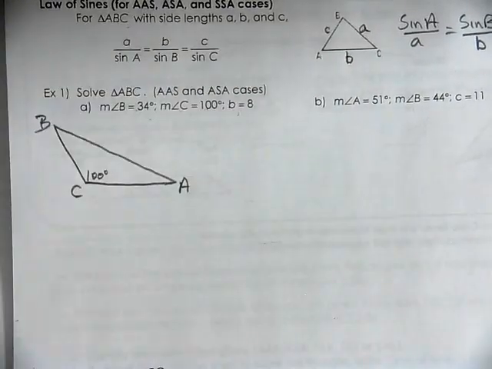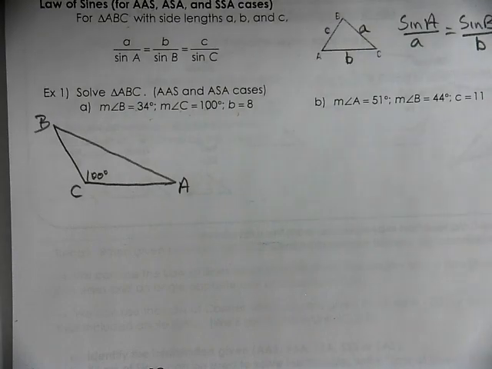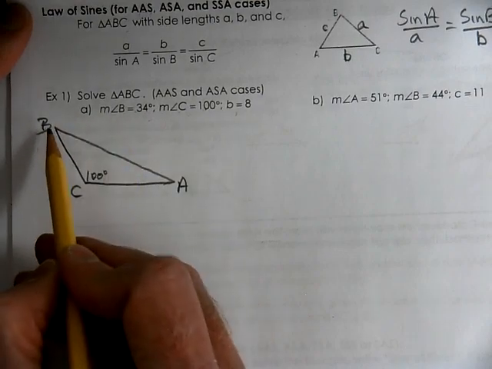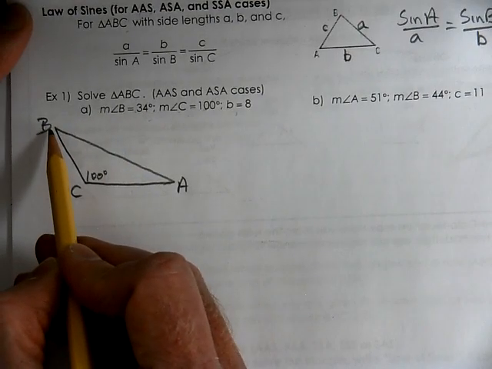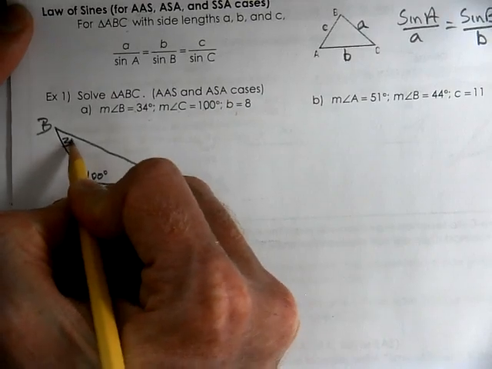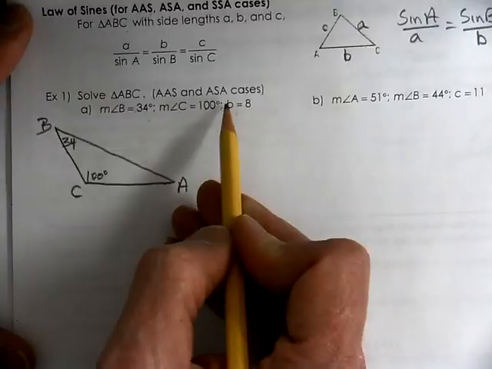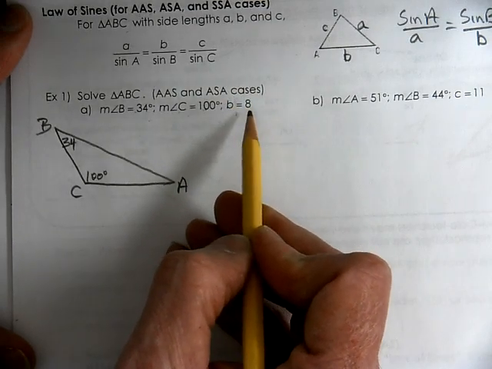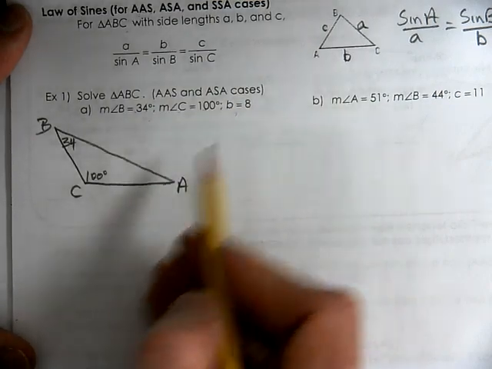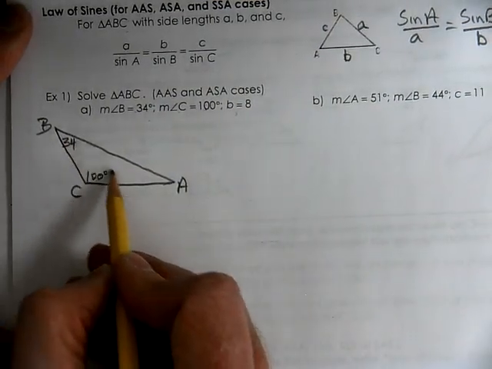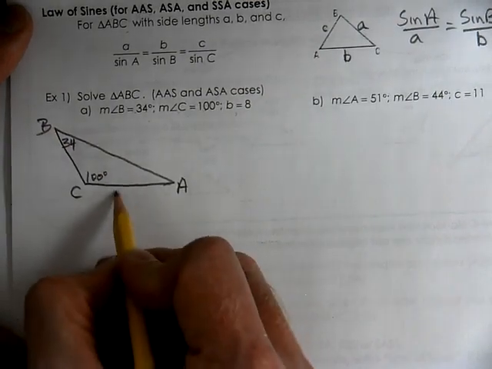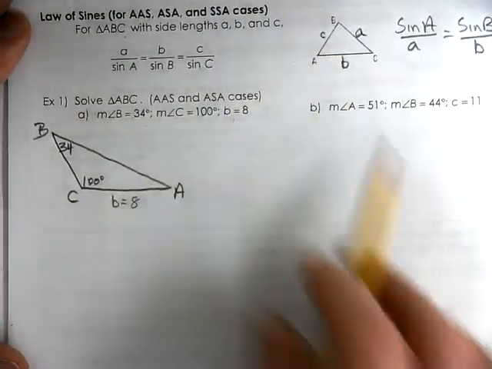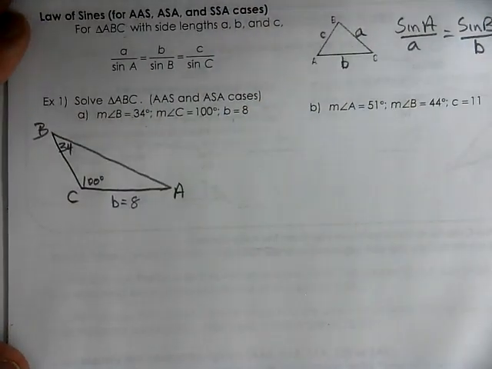For B and A, it really doesn't matter which spot you put them in, but I often like to put my second angle in the upper side here. So that's 34. So where am I going to put the 8? It's going to be between C and A. It's going to be across from angle B. That's what we meant about side b has to be across from angle B. Very important, you know where the different sides go.